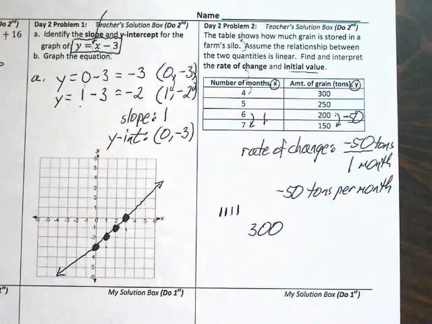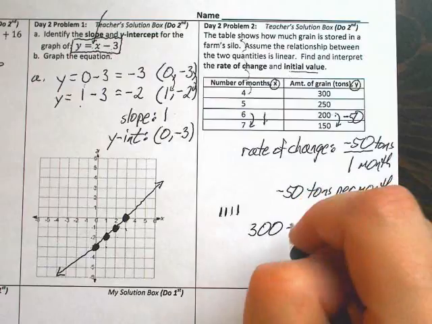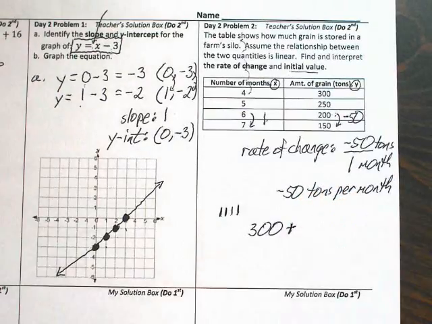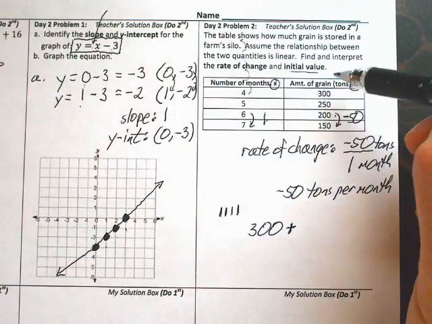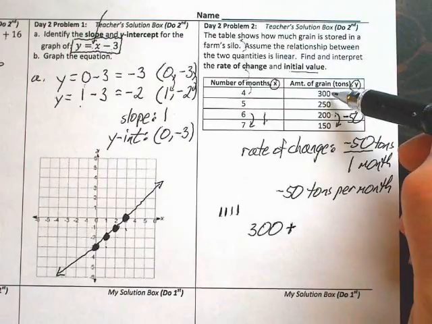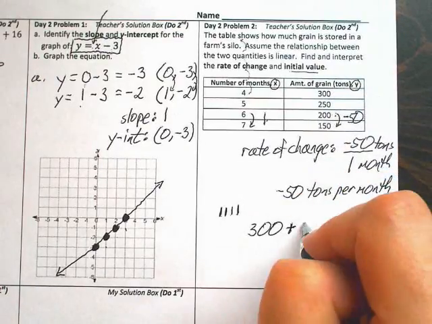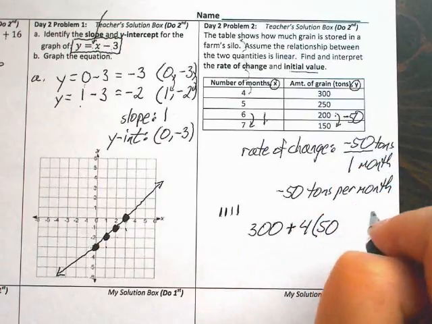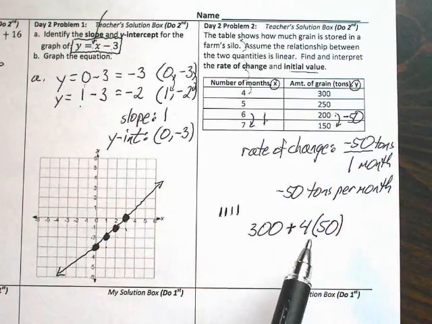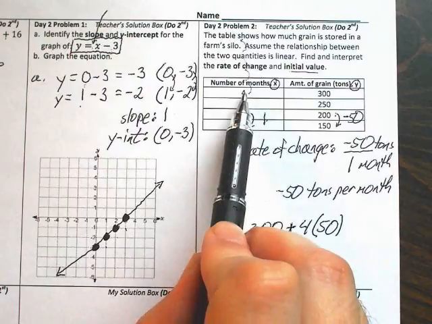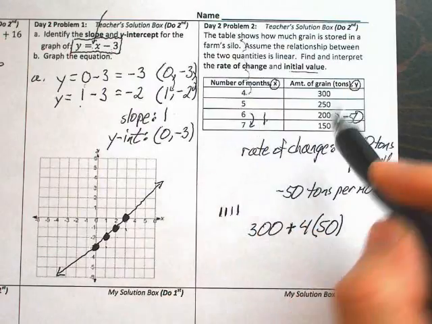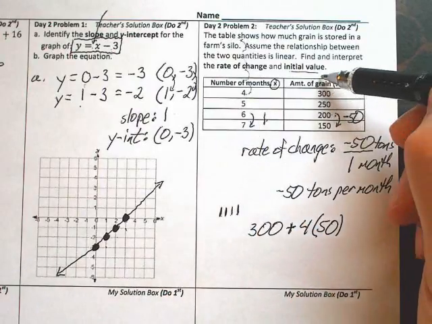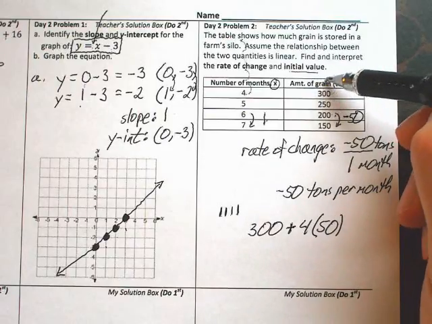to begin with, and then add, right, because in the past there is more grain than what there is as time goes by, 4 times that rate of change, 50 tons per month. Again, going back just 1 month means we'd have to add 50 and discover that this was 350.